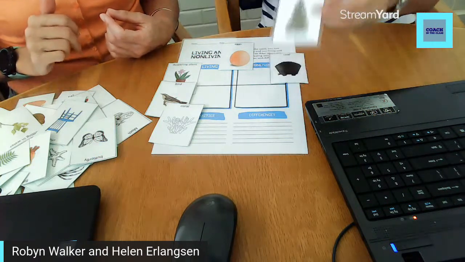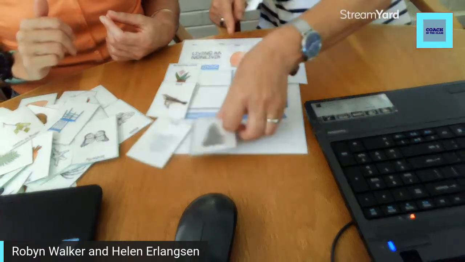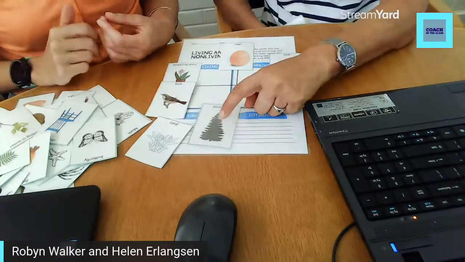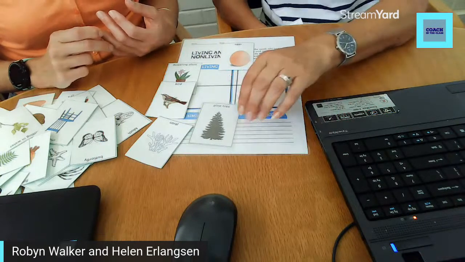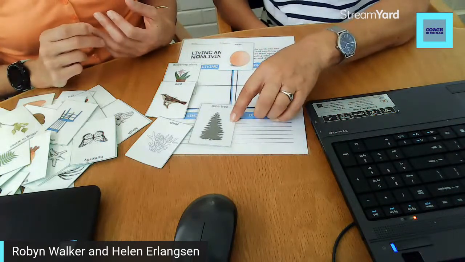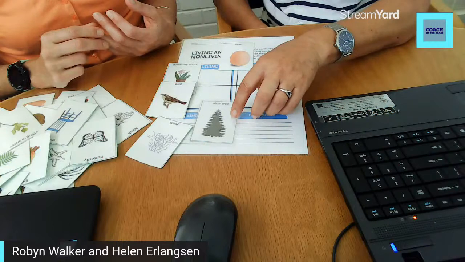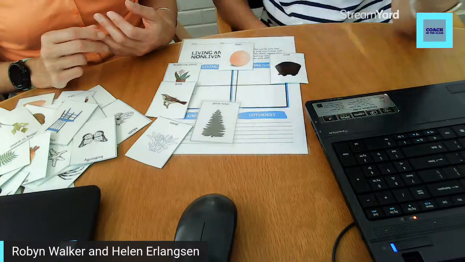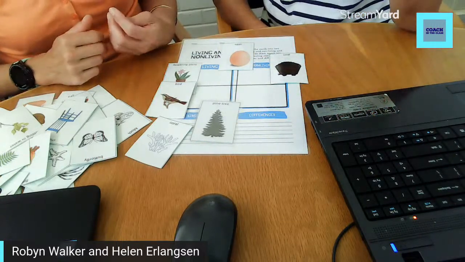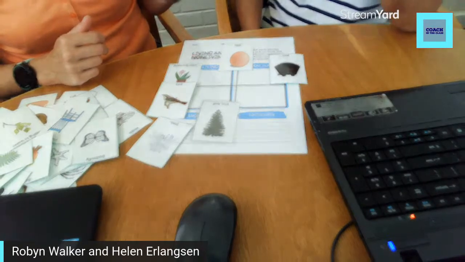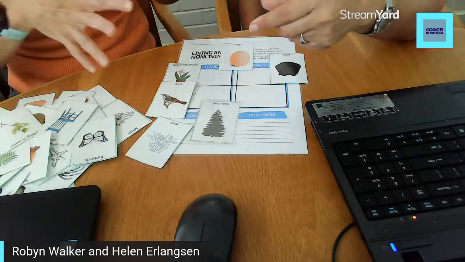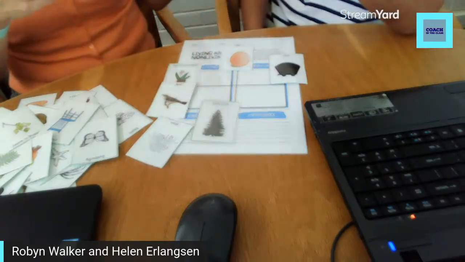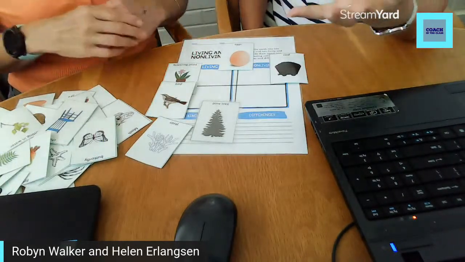A Christmas tree over here is definitely living because it feeds from the ground, it grows, it reproduces by dropping little pine cones, it breathes, it excretes, it senses, definitely the sunlight. Definitely, and then it moves. Trees don't move. Well, of course they do, because they've got roots that grow and move, and leaves that turn towards the sun and away from the sun.